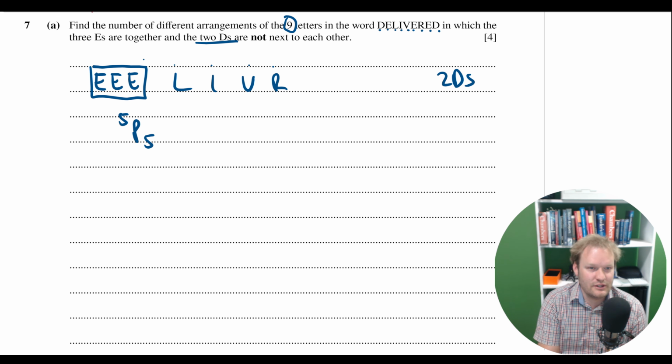Now let's put the D's in. The D's must not be together, so they can be any of these spots, and they'll be quite happy because there'll be something between them. And of course those E's had to go together, so there'll be 3 things next to them. So for our D's, we can choose any 2 of these 6 places.